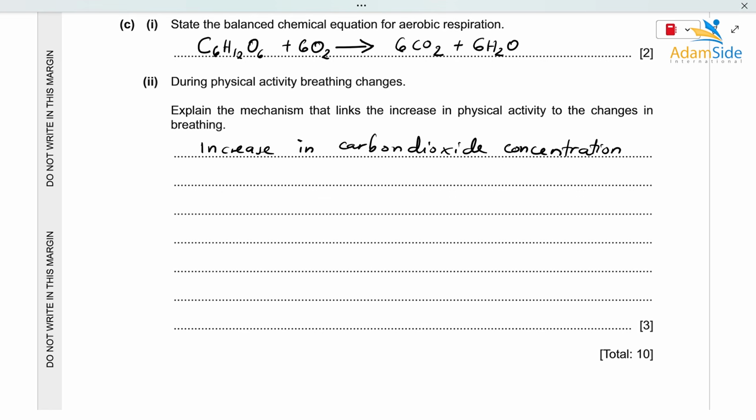Apart from the increase in carbon dioxide concentration, we have said that the rate of respiration is going to do what? To increase. So if the rate of respiration is increasing, what is resulting in this? It is a high rate of muscle movement. So, increase in muscle contractions. Increase in muscle contractions will also result in changes in the rate of respiration.